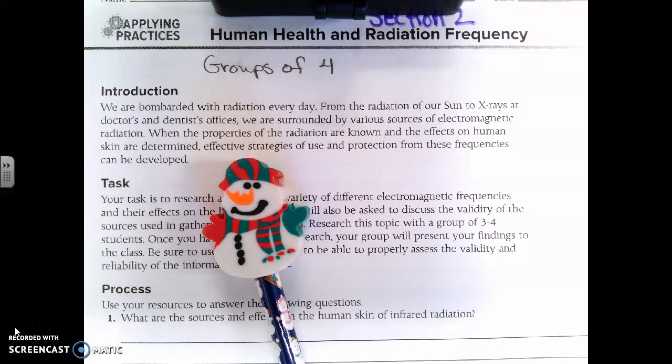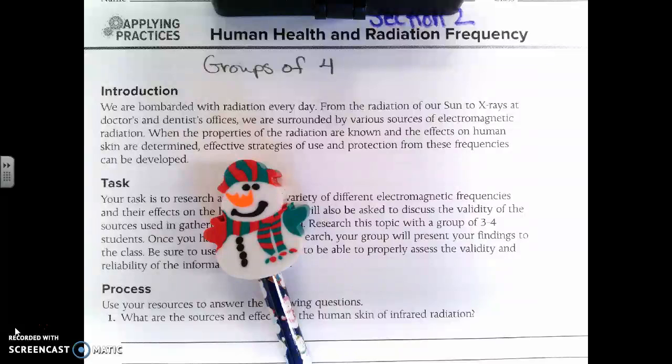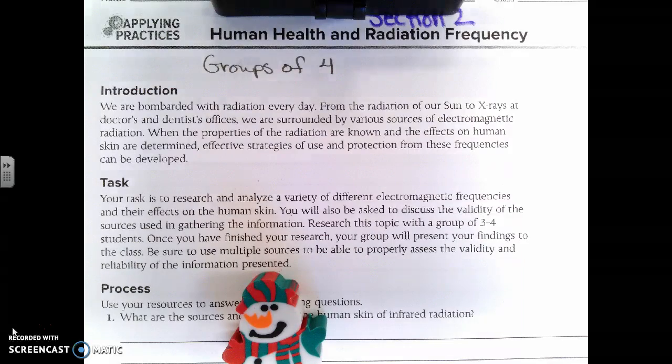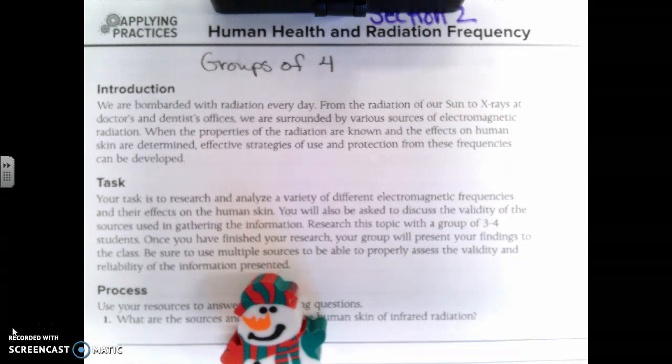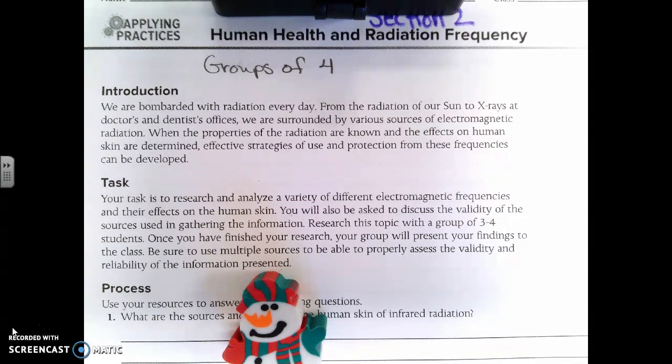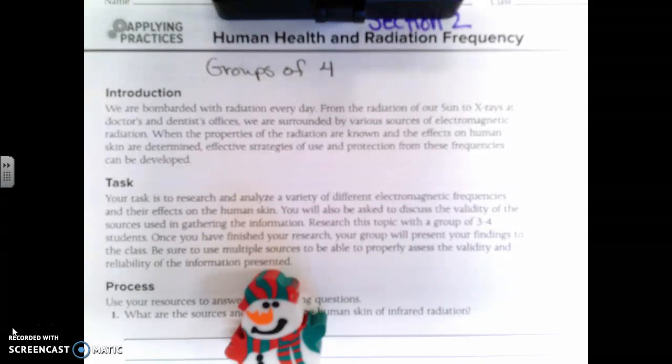We are bombarded with radiation every day, from the radiation of our sun to x-rays at doctors' and dentists' offices. We are surrounded by various sources of electromagnetic radiation. When the properties of the radiation are known and the effects on human skin are determined, effective strategies of use and protection from these frequencies can develop. So your task is to research and analyze a variety of different electromagnetic frequencies and their effects on the human skin. You will also be asked to discuss the validity of the sources used in gathering the information.